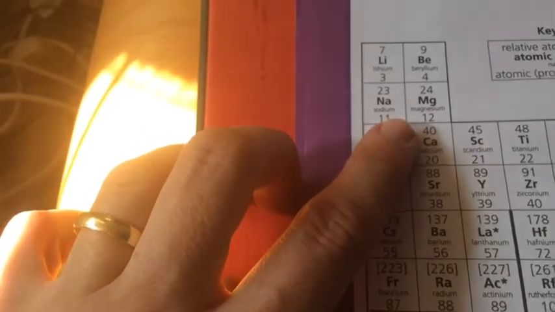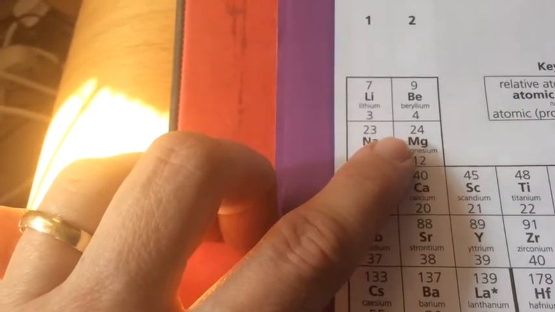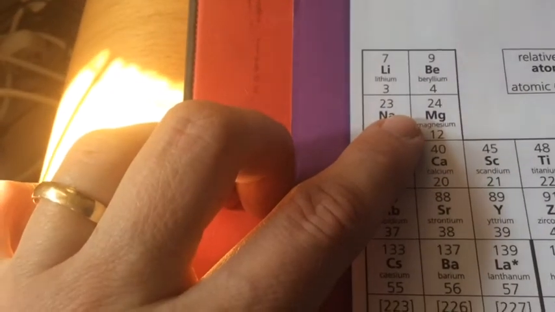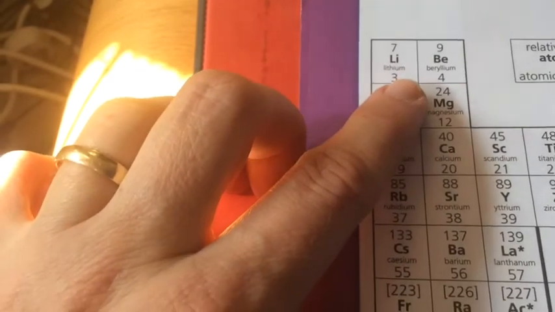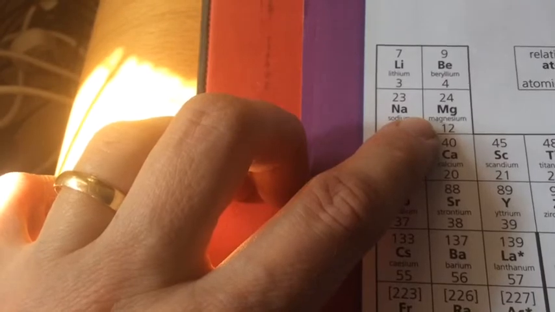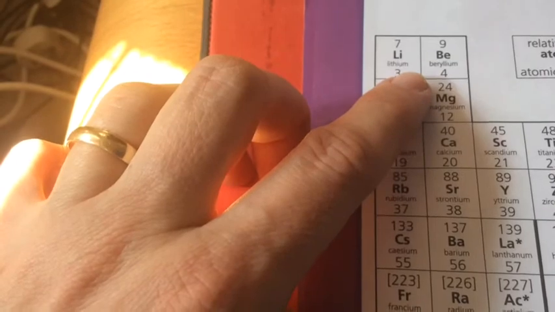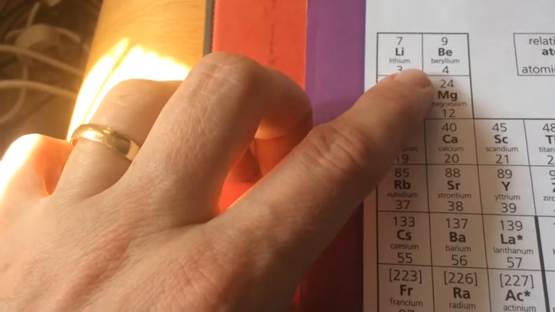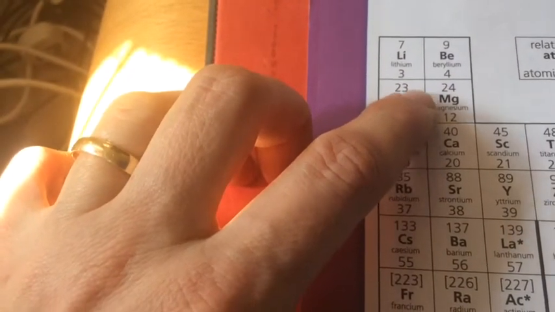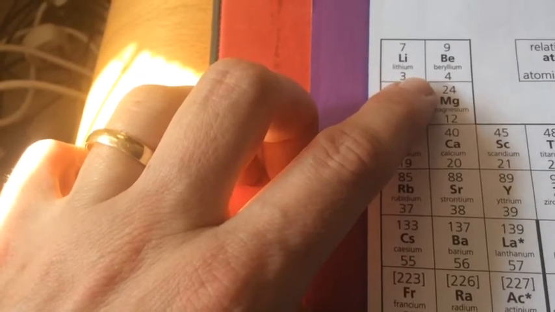Let's do that for a couple more. So for Mg, which is magnesium, capital M, small g, we can see the atomic number is 12, the mass number is 24. The atomic number tells us it's got 12 protons and 12 electrons. The mass number tells us it's got 24 protons and neutrons. If it's got 12 protons, it's going to have 12 neutrons. 12 and 12 makes 24.